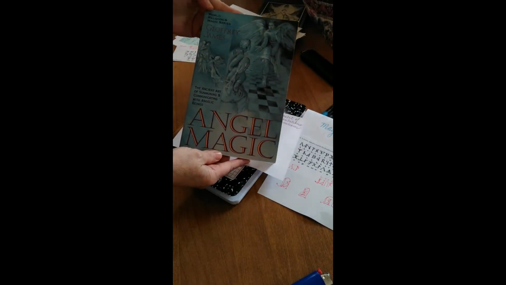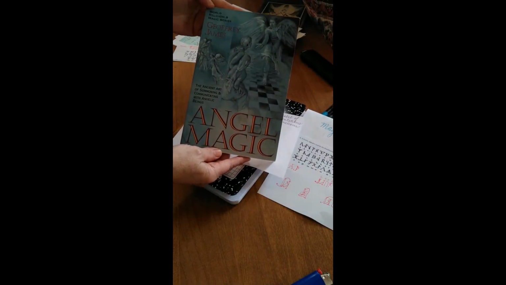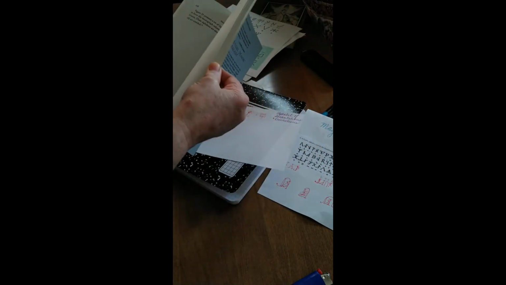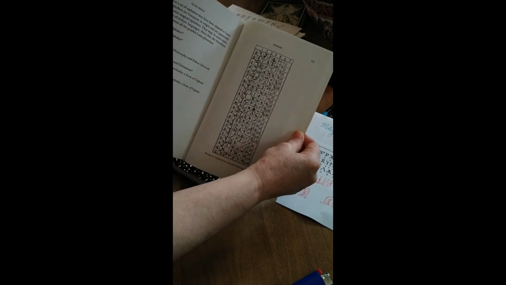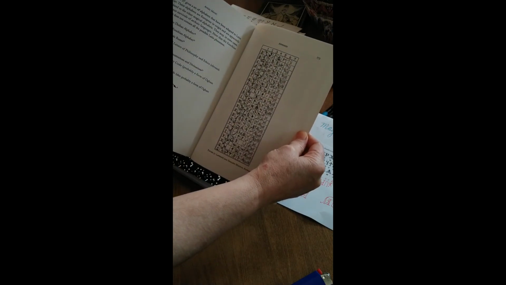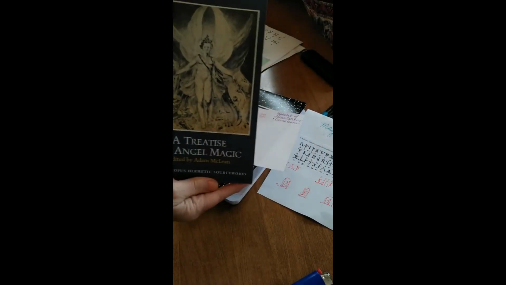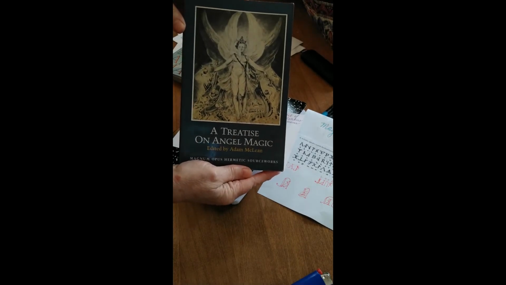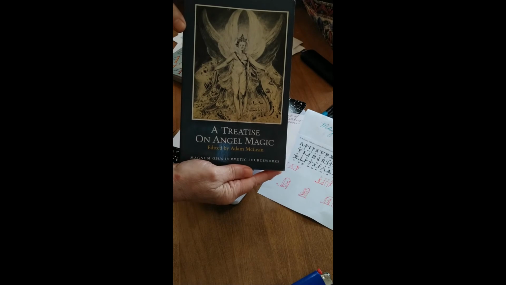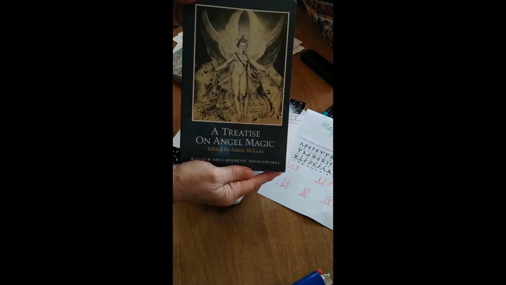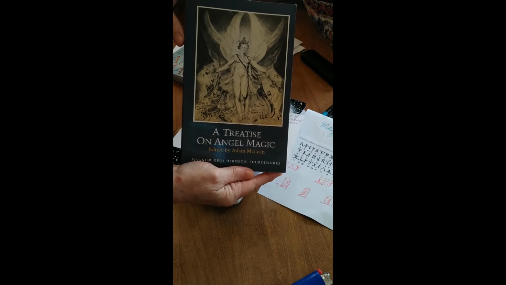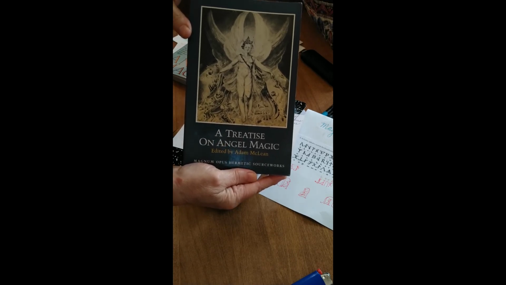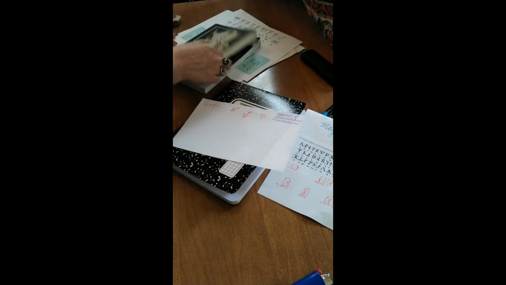This one I've had for quite a while, Angelic Magic. And this is actually where I got some of these scripts from. They have tables in their appendix of various types of scripts. And like I said, you can probably find this type of stuff on Pinterest as well. And then another work I also highly recommend is this one right here, a Treatise on Angel Magic, edited by Adam McLean. This has a more alchemical approach and has ancient texts that have been used in angelic magical practices from a variety of esoteric traditions. So, very cool book.